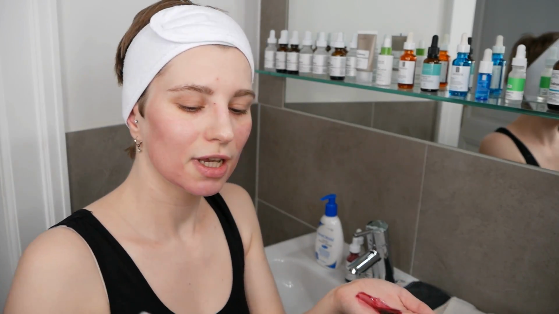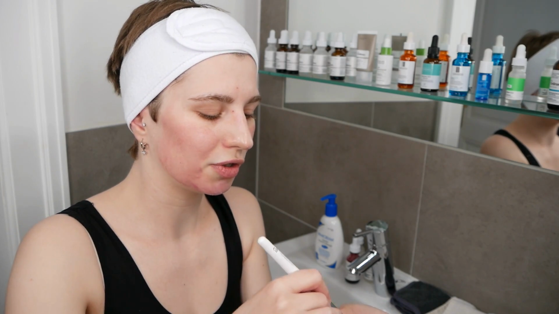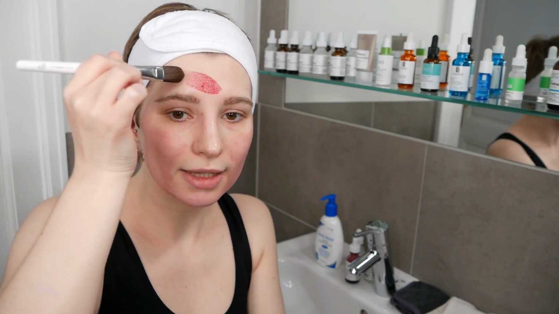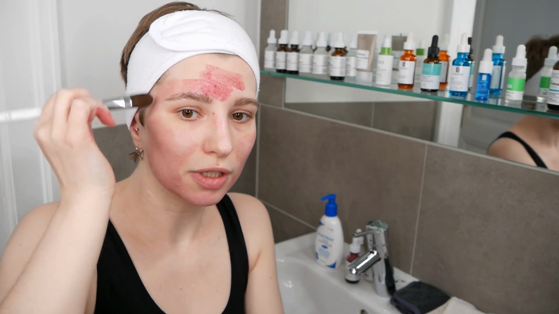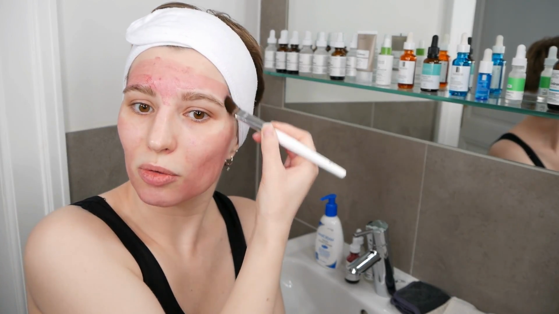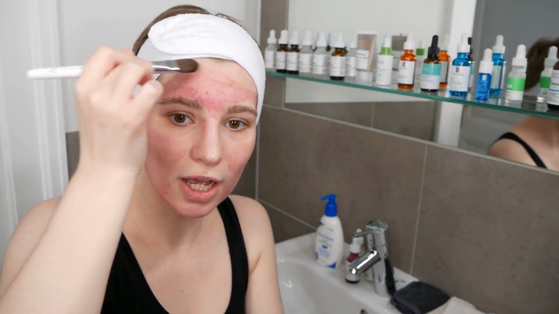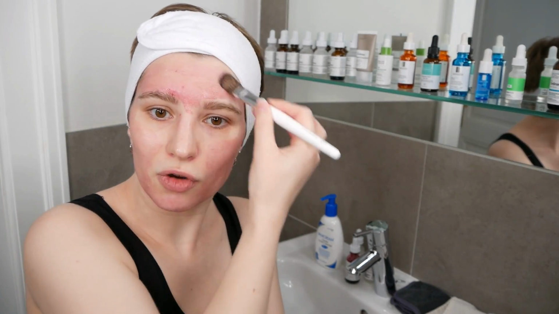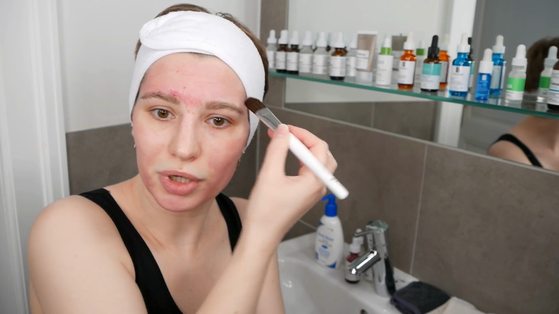So, this is also how you can blend it with your fingers. Now I'm going to use the brush to show you how you can use it with a brush. You're just going to do sweeping motions. A brush can also help you go over it a little bit faster, as well as a bit more even. And you can also just avoid the eye area with it and not bring it too close.